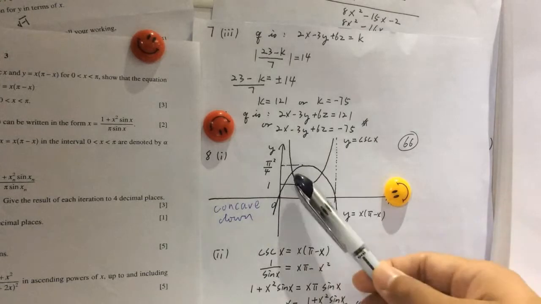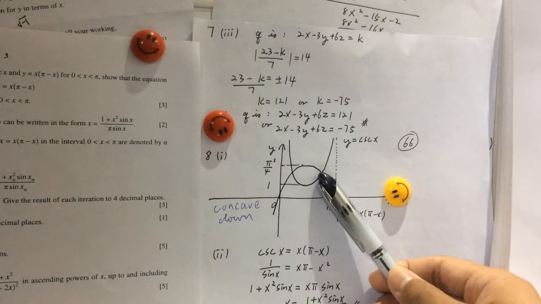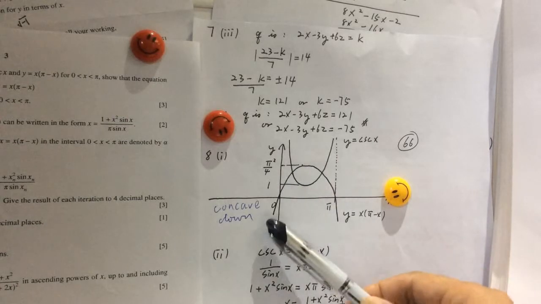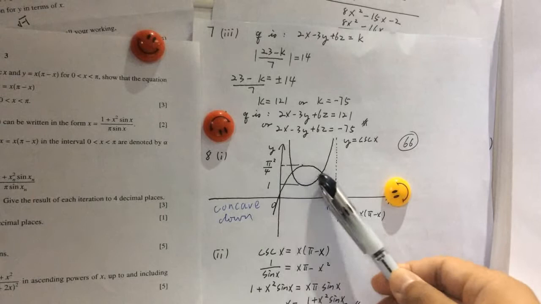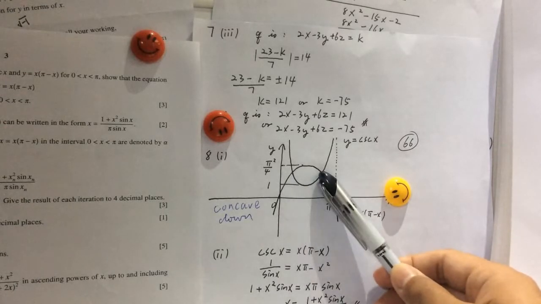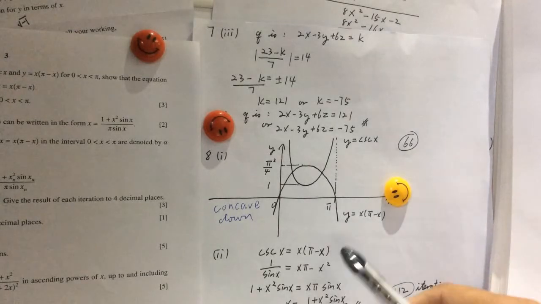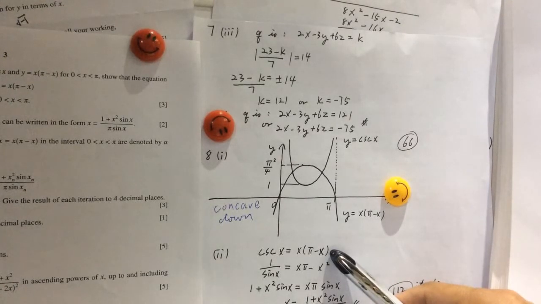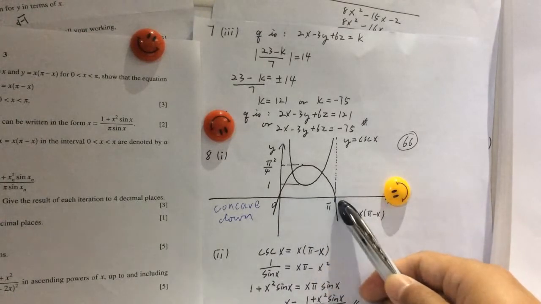So you see there are exactly two points of intersection. So you have to clearly sketch the graph to show there are exactly 2 points of intersection, to show that this equation has exactly 2 real roots in the interval from 0 to pi.